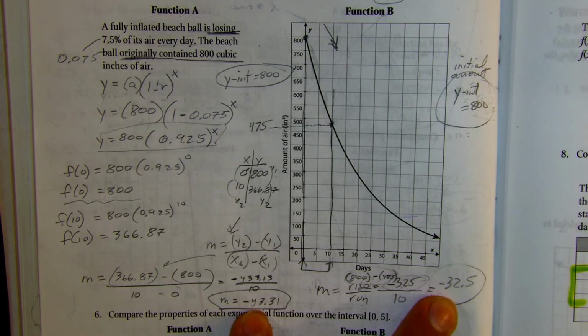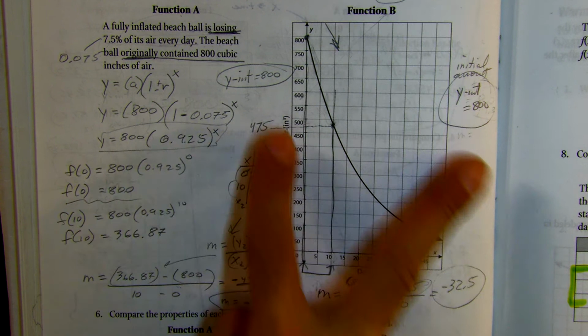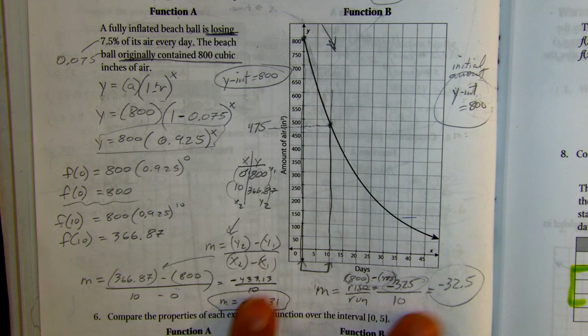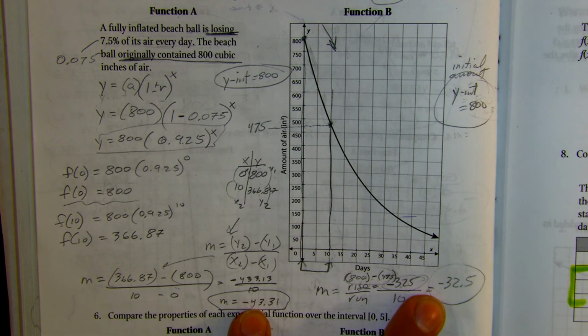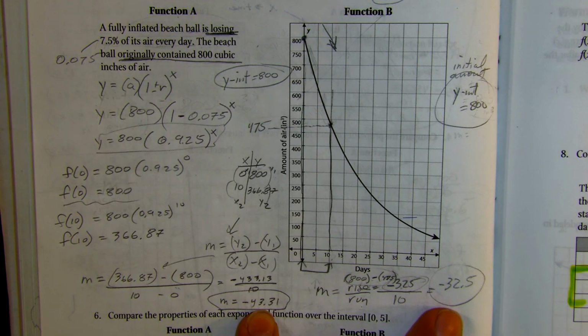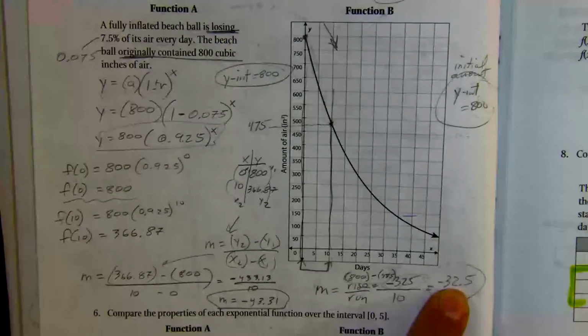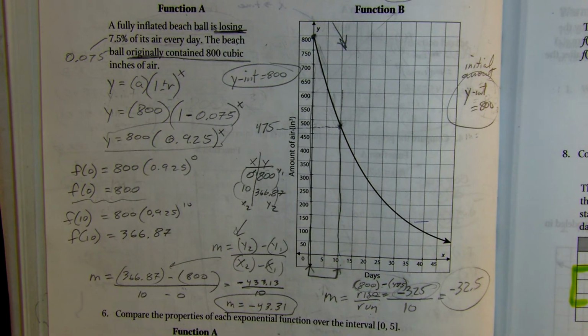So I would say both start with the same amount, but function A loses air at a faster rate, or decreases at a faster rate. Because look, negative 43 is less than negative 42. Okay, function A decreases faster.